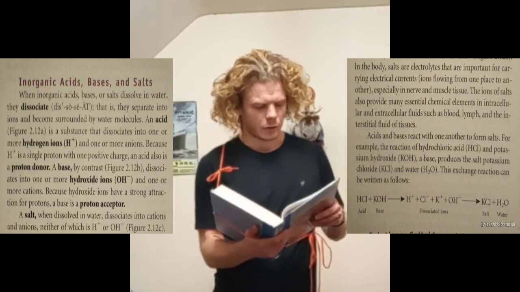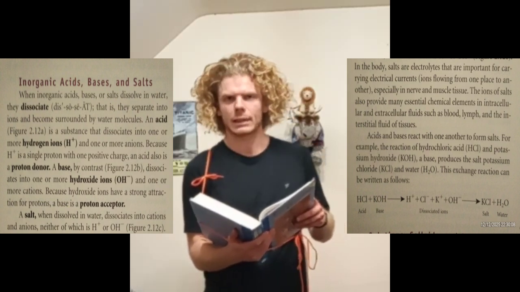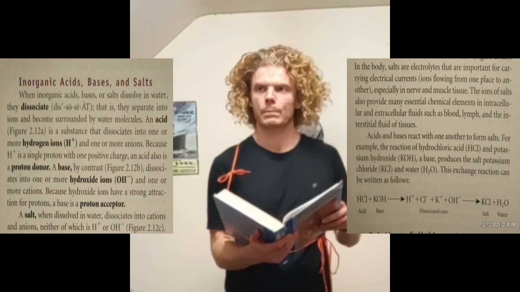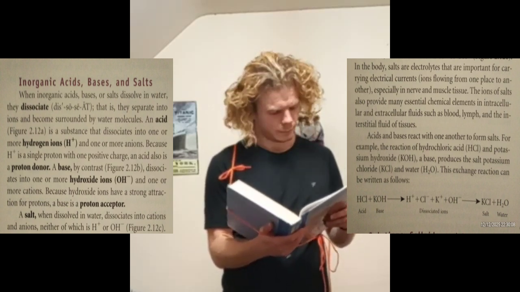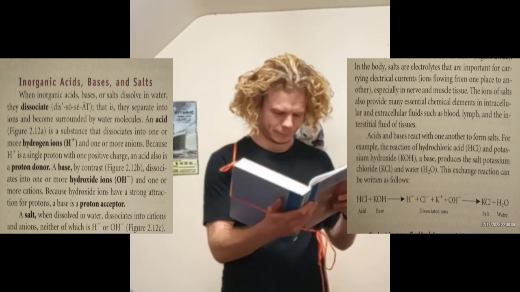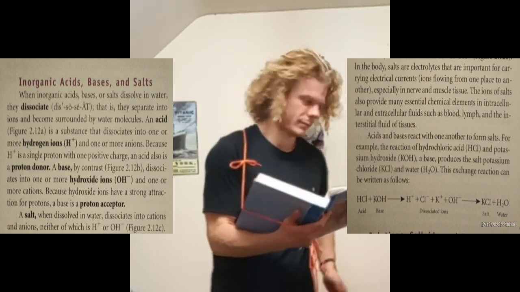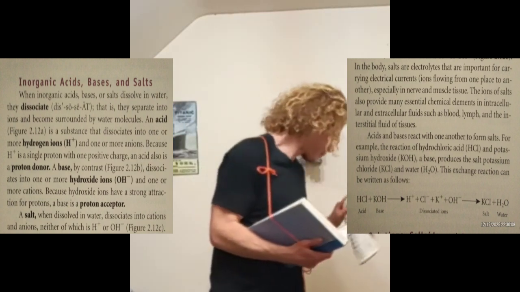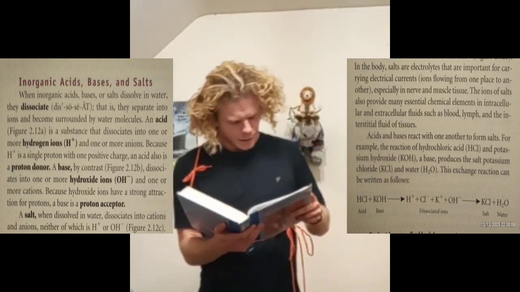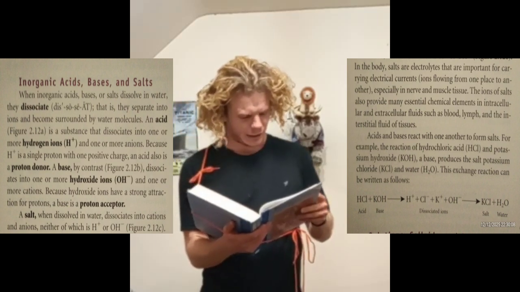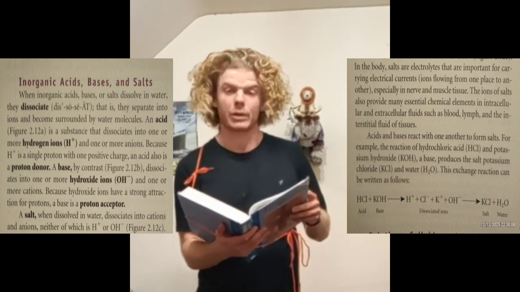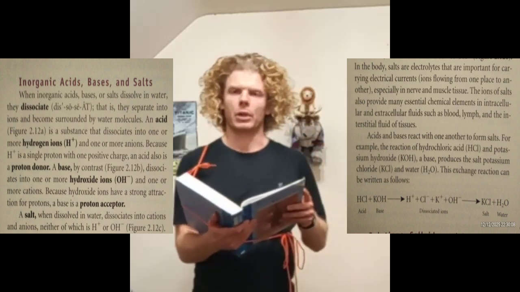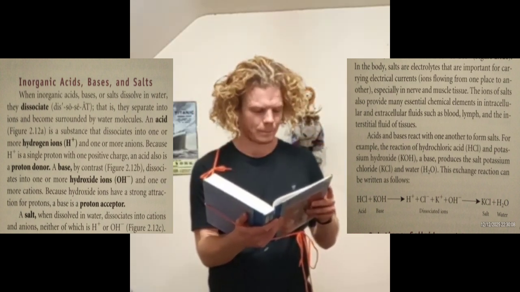Now, there can be a reaction of hydrochloric acid, which is an acid, a proton donor, and the base potassium hydroxide. They react together to form potassium chloride and water. And that is a salt.